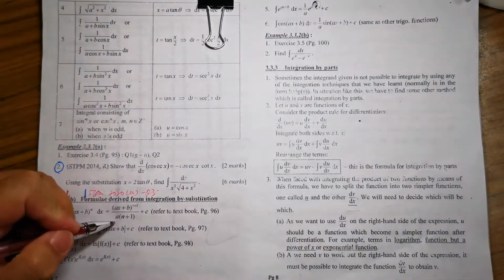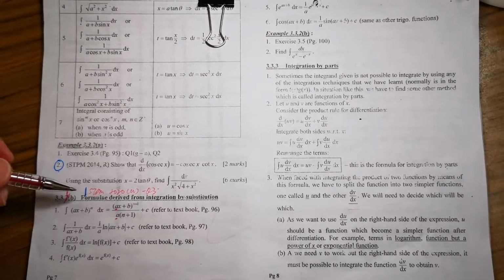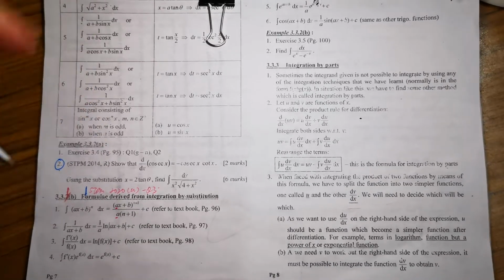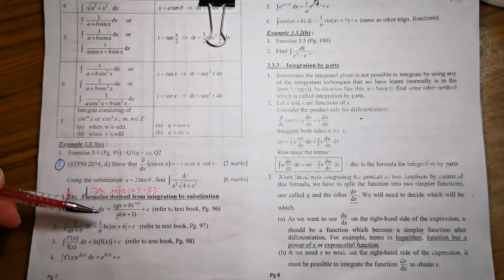Just don't forget the a. The a comes from here. So this formula only applies for linear, meaning inside the bracket is linear. No square, no others. So we can directly apply this formula.